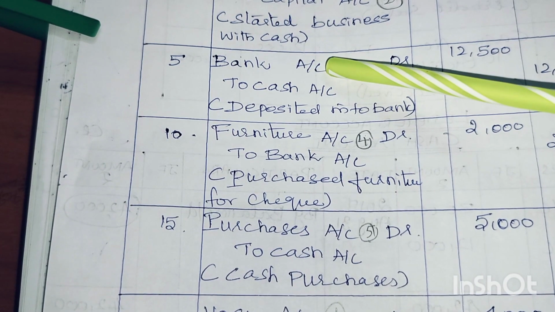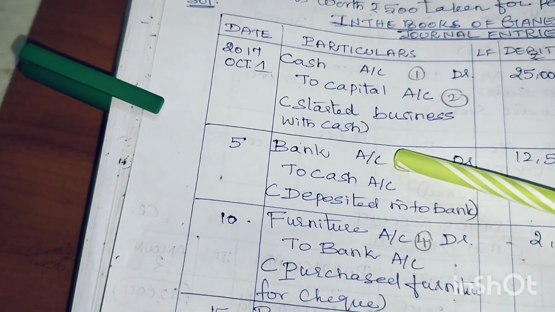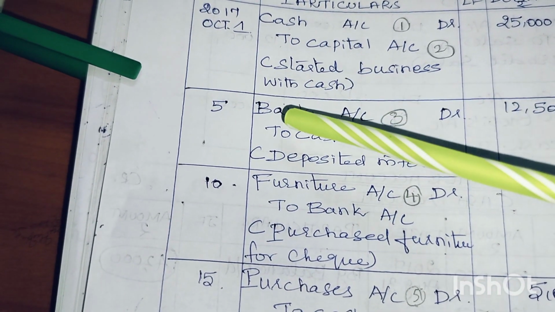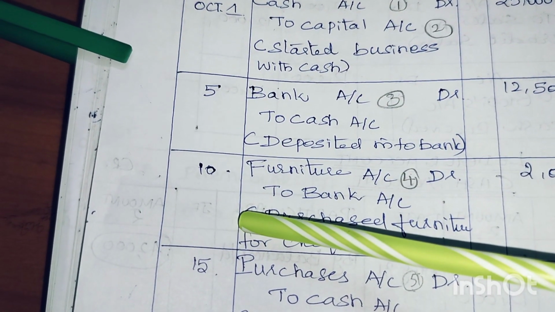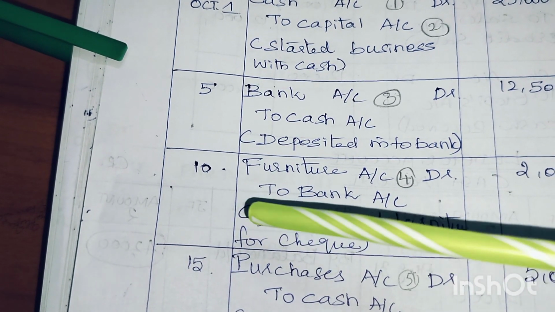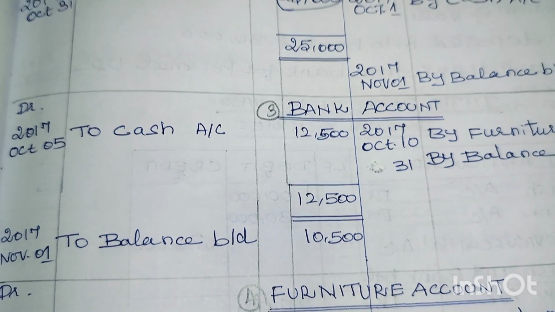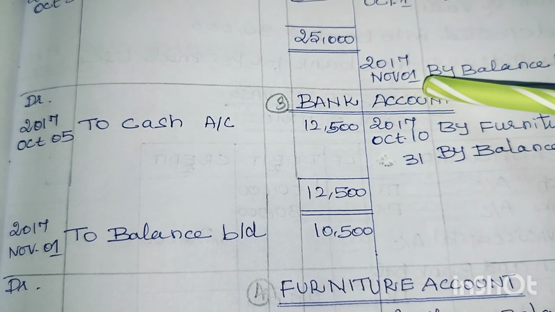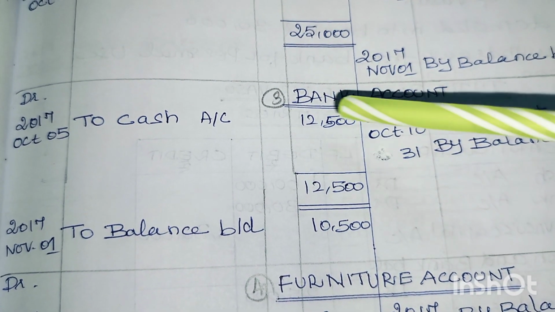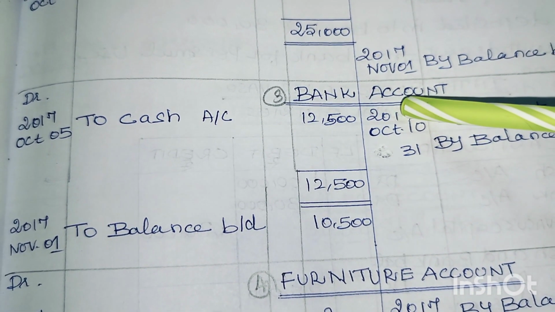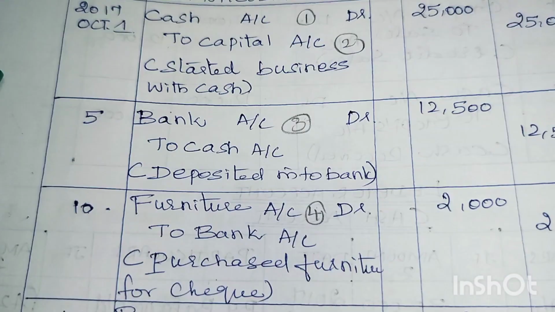How many bank transactions appear here? There are 2 bank transactions appearing here, on October 5 and October 10. Let us do it one by one. First of all, we open the respective account on the top middle of the ledger account. The name of the account is bank account. We open it on the top middle of the ledger.